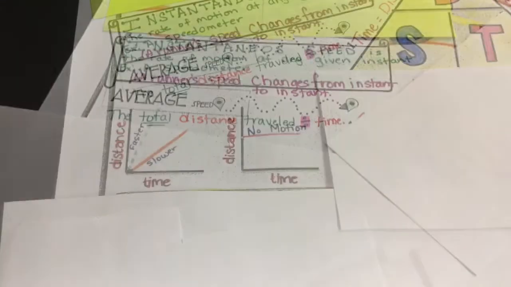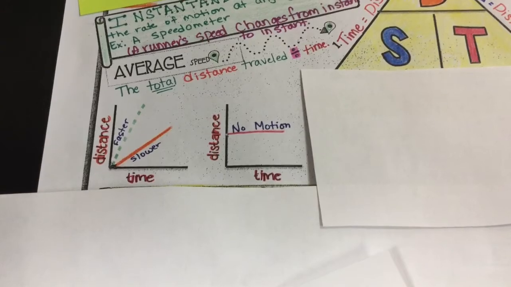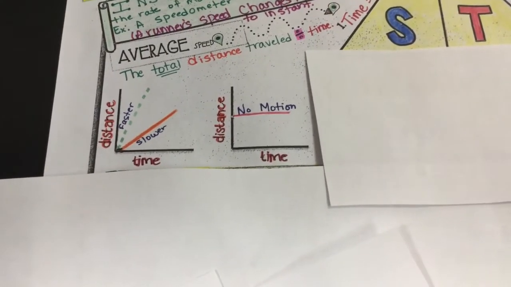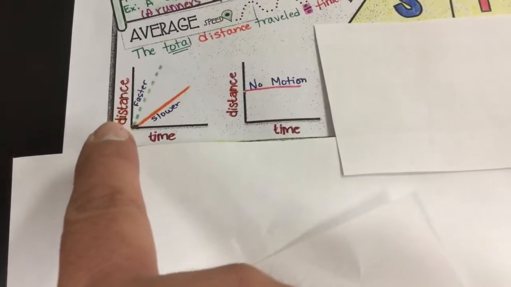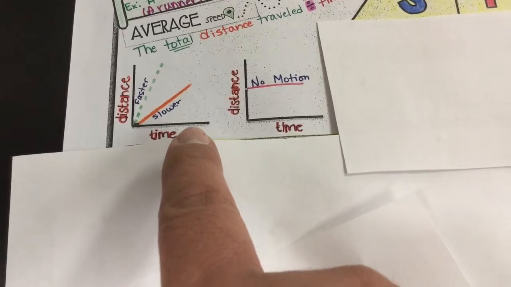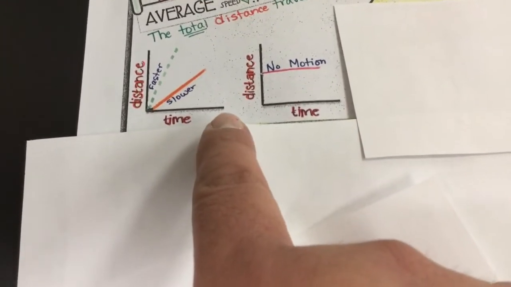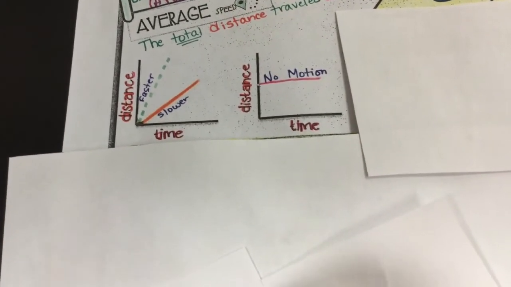Right underneath average speed, you've got two line graphs, I should say. If you notice again, distance and time. Time is showing on the x-axis, distance is showing along the y.